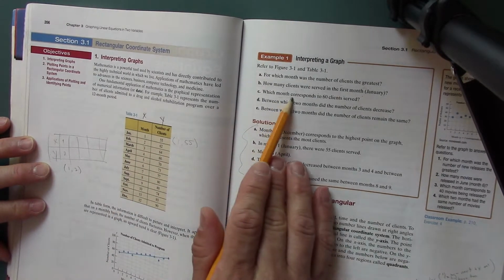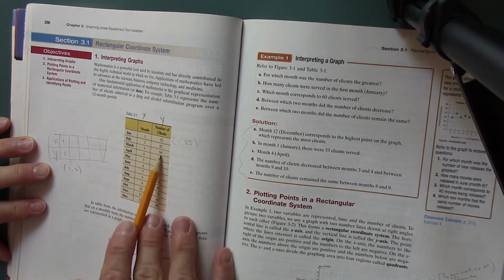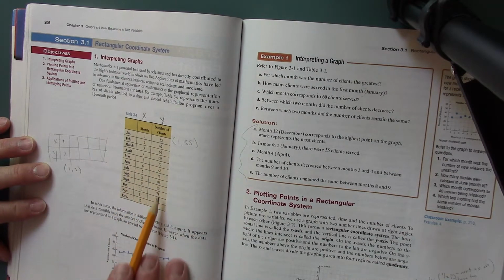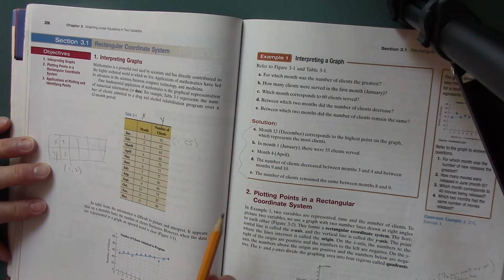Okay. Which month corresponded to 60 clients served? So looking for 60. Oh, there it is. April. Is there any other ones? Nope. So month 4 or April, right?